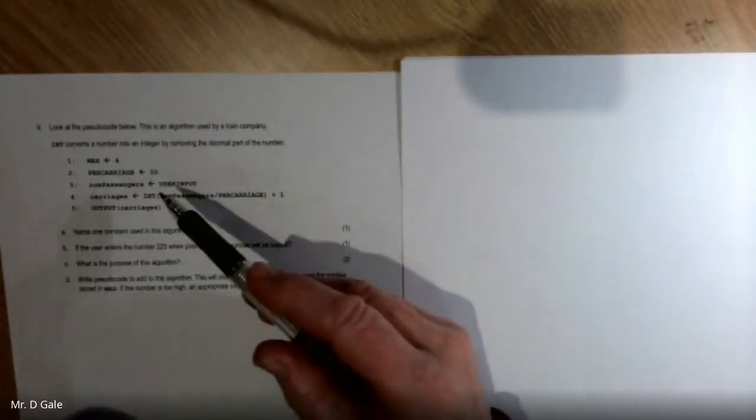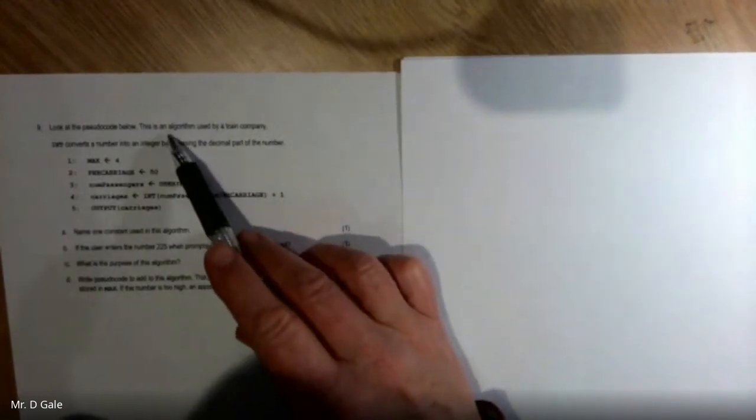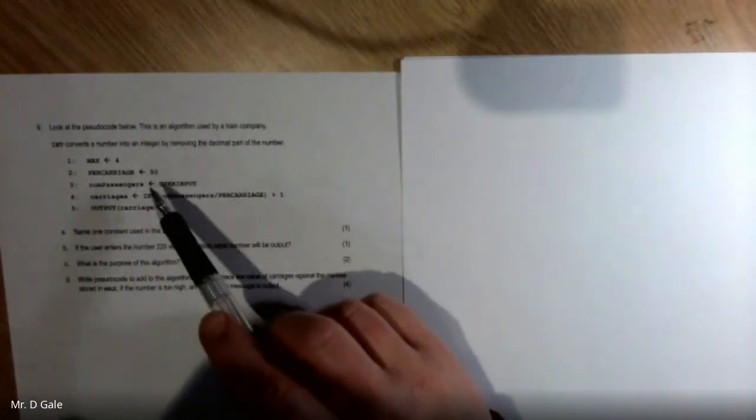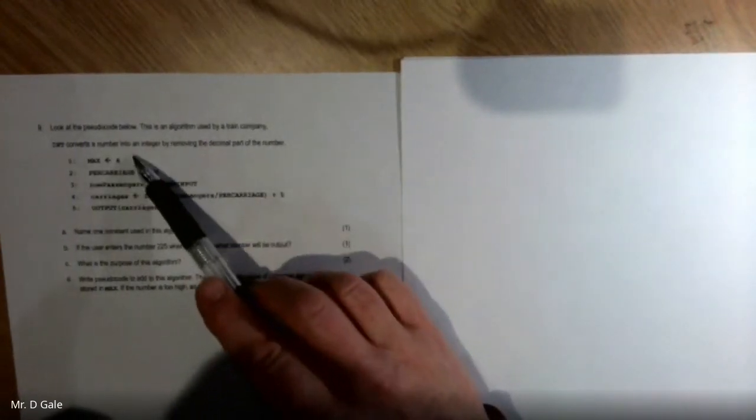Right, nearly there on the last lap. And we're on to our pseudocode, everybody's favorite. Right, let's have a look at what pseudocode does for us here. So, look at the pseudocode below. This is an algorithm used by a train company. Int converts a number into an integer by removing the decimal part of the number.